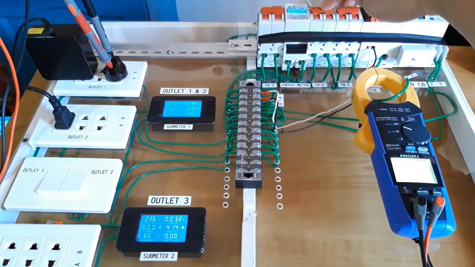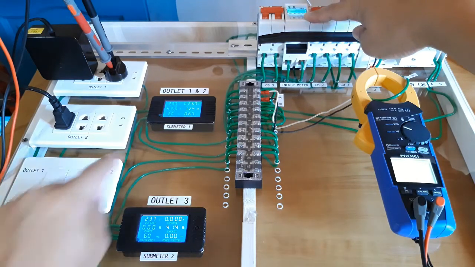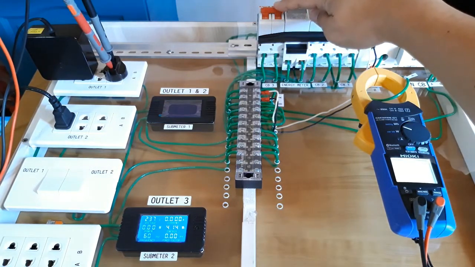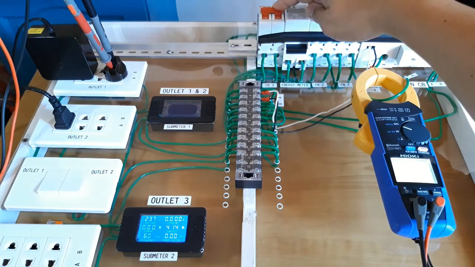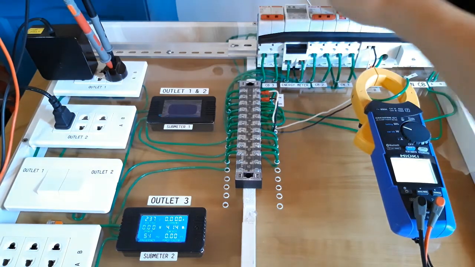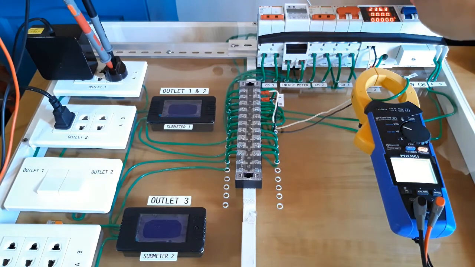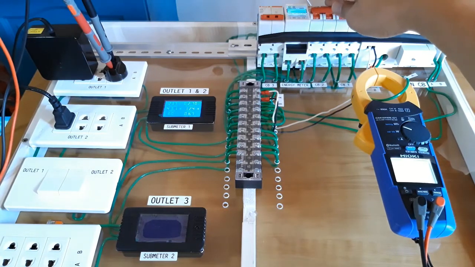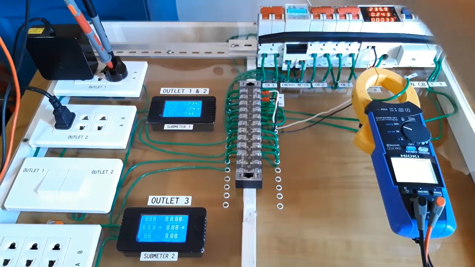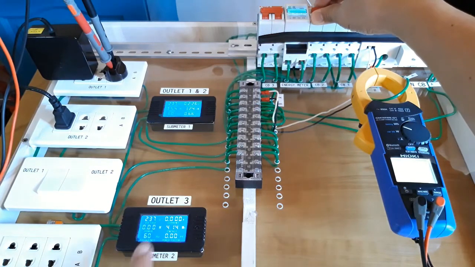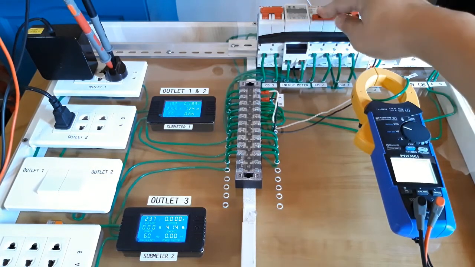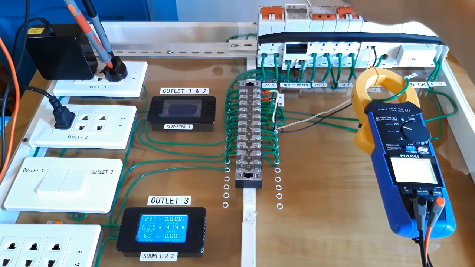The breaker next to it, this is the disconnect of the energy meter, which is connected to submeter 1 and outlets 1 and 2. And the breaker next to it, this is the disconnect of outlet 3 and submeter 2. Now submeter 2 and submeter 1 are independent of each other, so I can turn on submeter 1 or outlets 1 and 2, and outlet 3 will remain off. Likewise, I can turn on outlet 3 and submeter 2, and turn off submeter 1 and outlets 1 and 2, and submeter 2 will remain on.